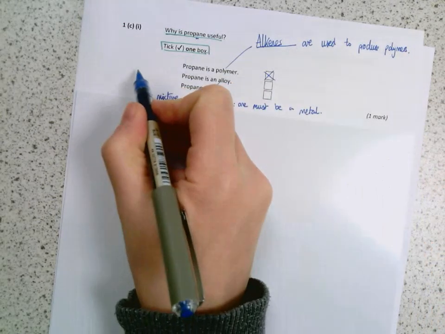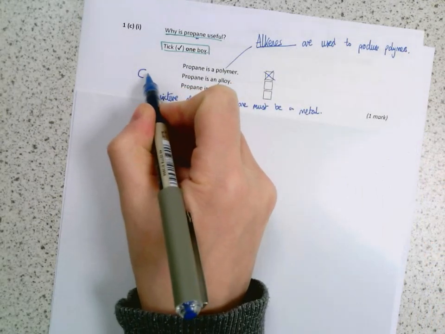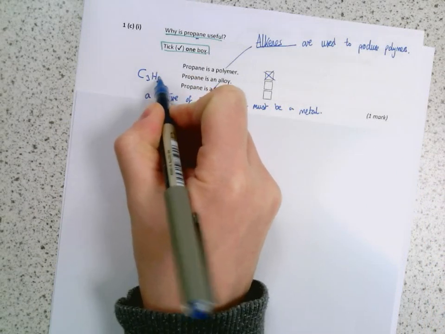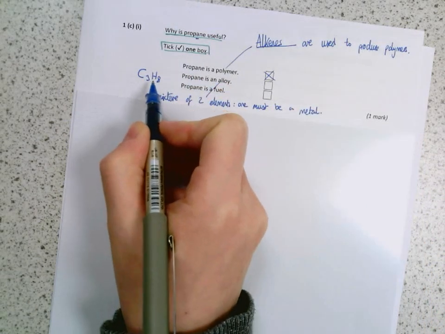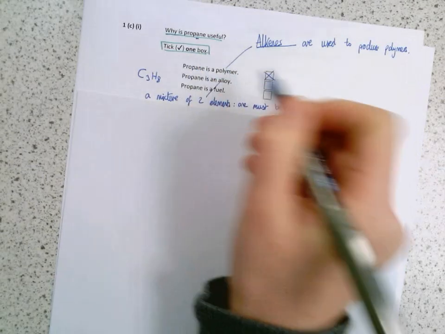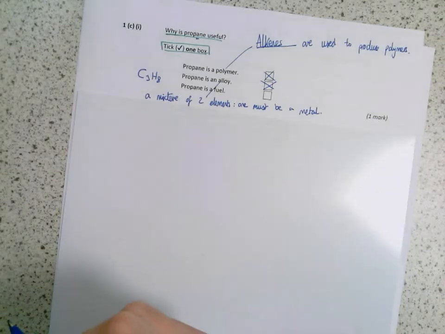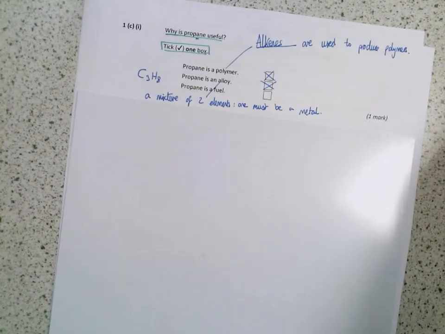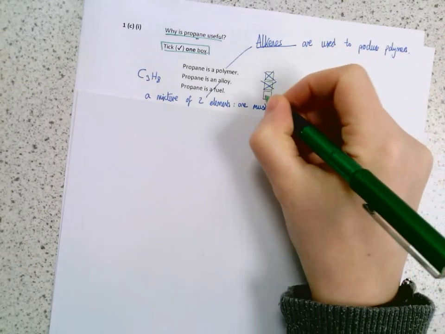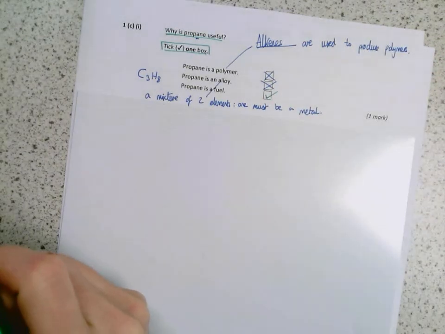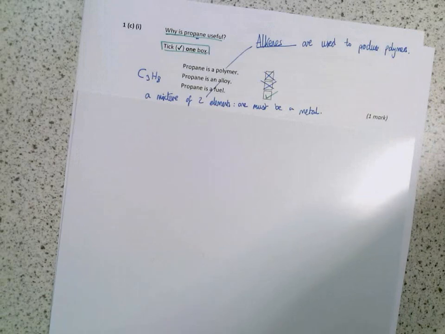Propane is an alloy. Now let's have a think. Propane is C3H8. We've got carbon and hydrogen, both non-metals. So propane definitely isn't an alloy. An alloy requires 1 metal. Therefore propane is a fuel, is your correct answer. Now hopefully lots of you knew that anyway. One of the main uses of hydrocarbons is as a fuel.